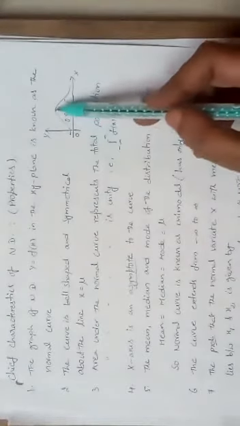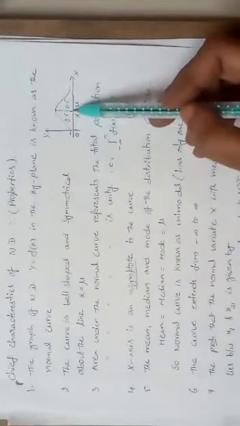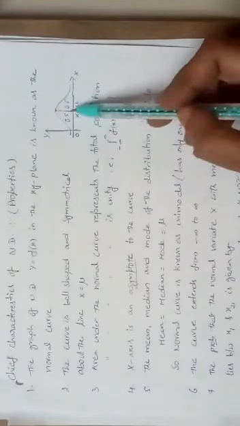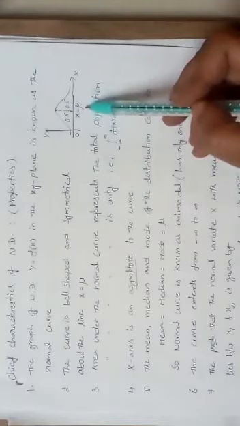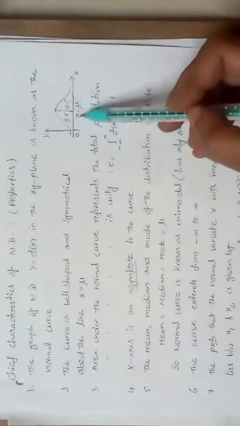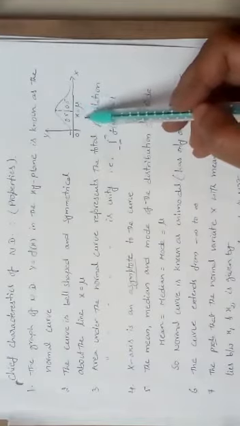Next, the x-axis is an asymptote to the curve. So the x-axis is an asymptote to the curve, meaning this is the line, which extends up to the curve. At this place, the standard normal variate is 0, that is z is equal to 0. Whenever x is equal to mu, then z must be 0. Why? Because z is equal to x minus mu by sigma. This is called the standard normal variate.